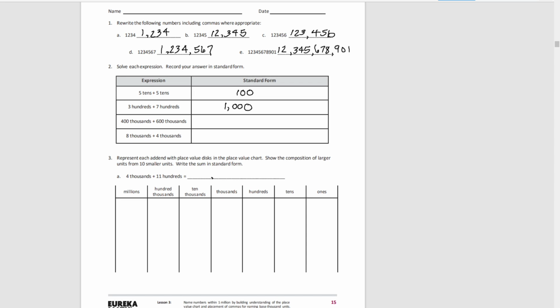Try the next one. 400,000s plus 600,000 would be 1,000 thousands. 1,000 thousands is 1,000,000. And try the last one. 8,000s plus 4,000s would be 12,000s, and we would write that as 12,000.